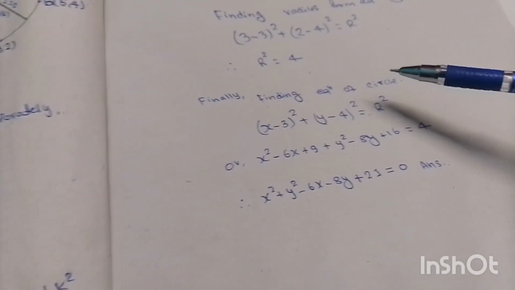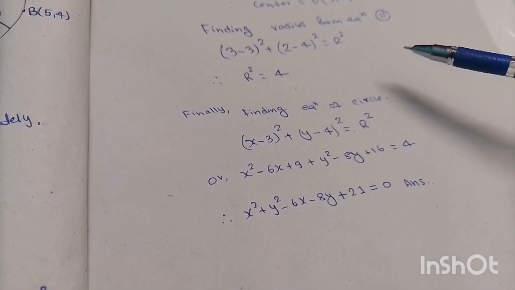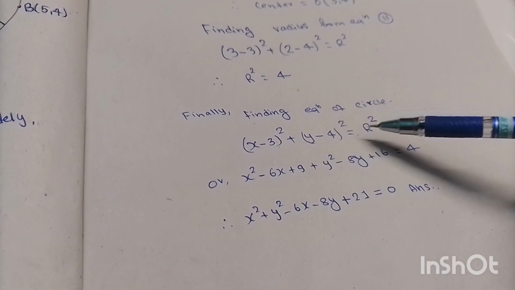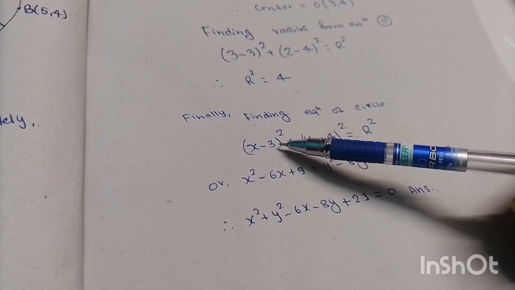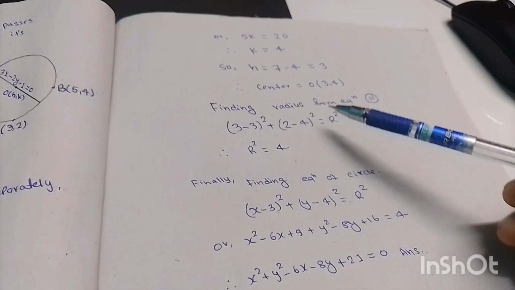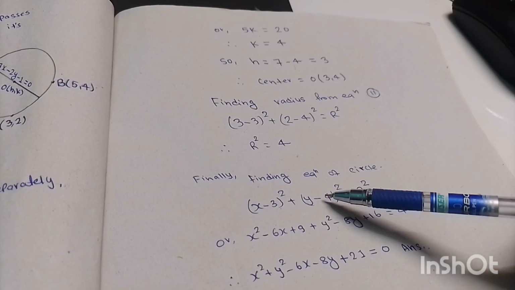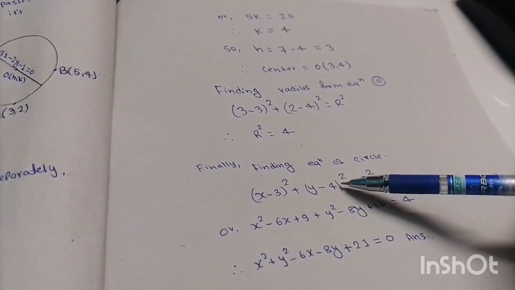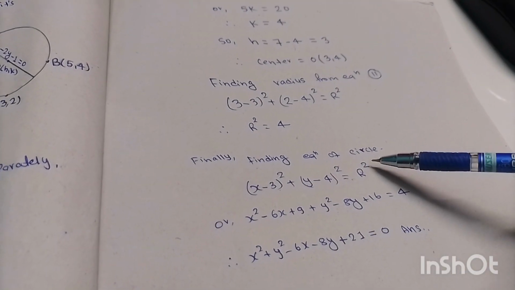Finally, we can find the equation of the circle. The general equation of the circle is x minus h whole square plus y minus k whole square equals to r square. In place of h we have already found 3, and in place of k we found 4. So this is x minus 3 whole square plus y minus 4 whole square equals to r square.